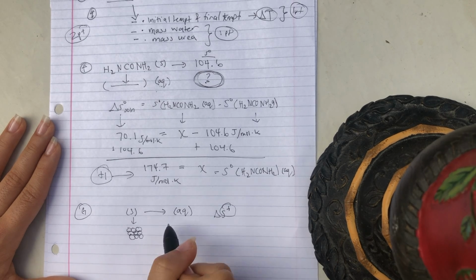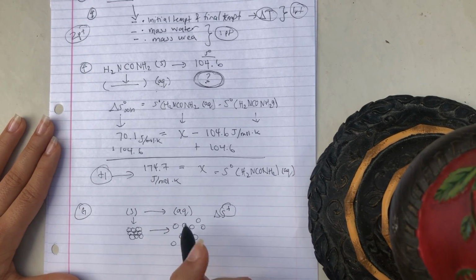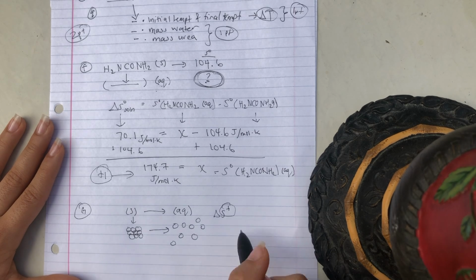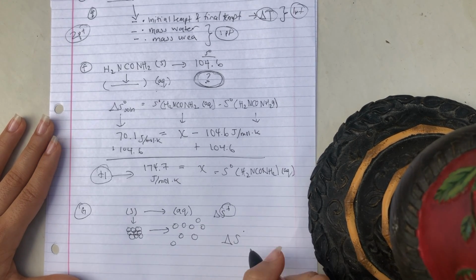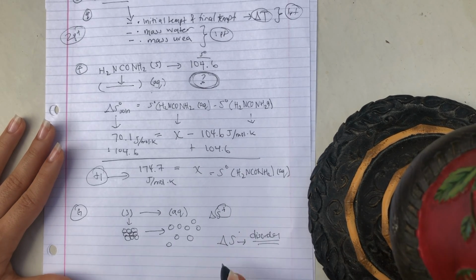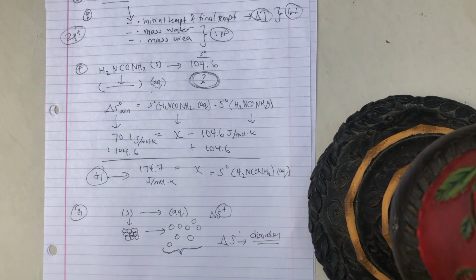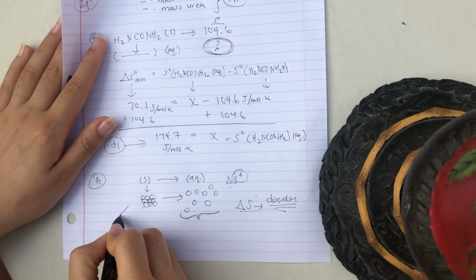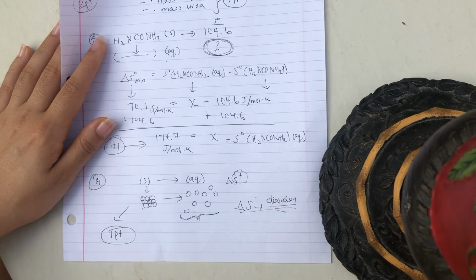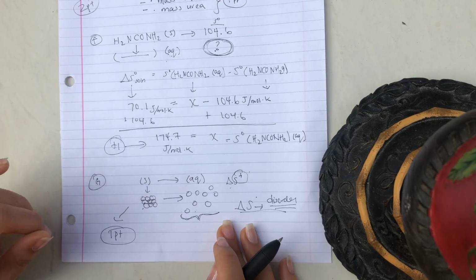However, if it's in water, the particles would be more separated, right? More dispersed. And so delta S, which measures disorder within the particles, will be positive because disorder increased. So this would only earn you 1 point for your correct answer, correct answer with justification, 1 point only.